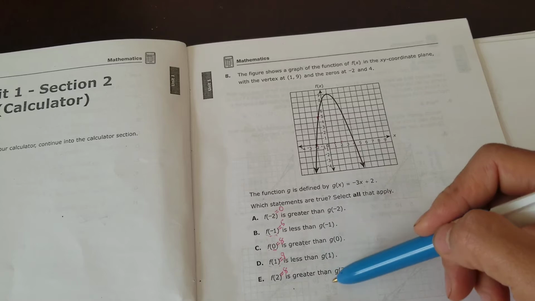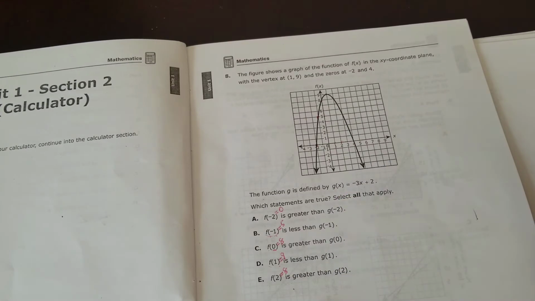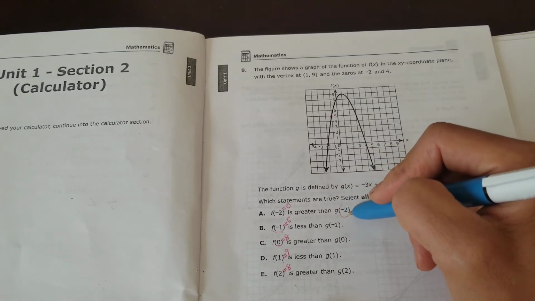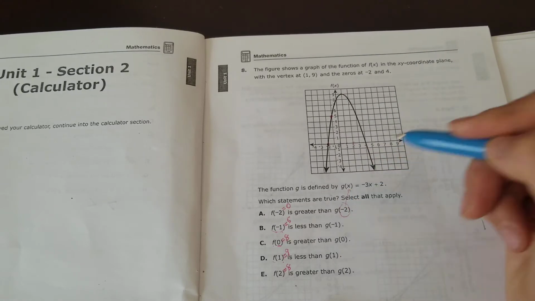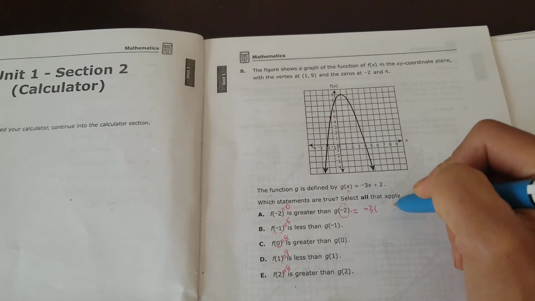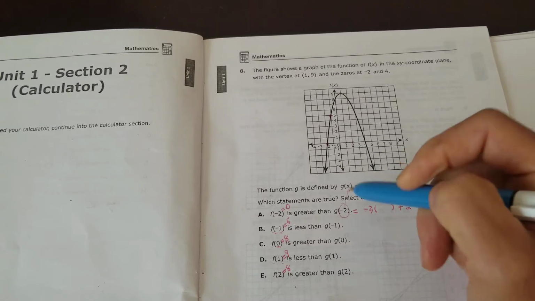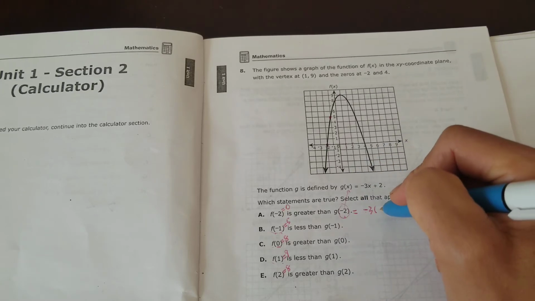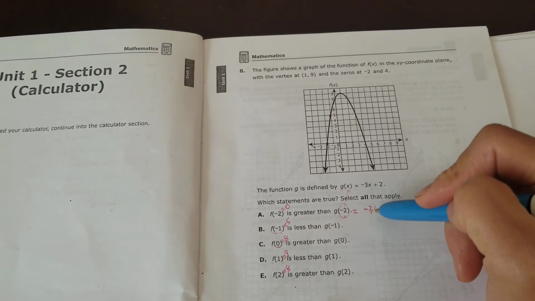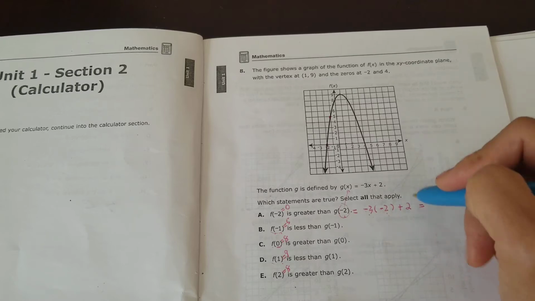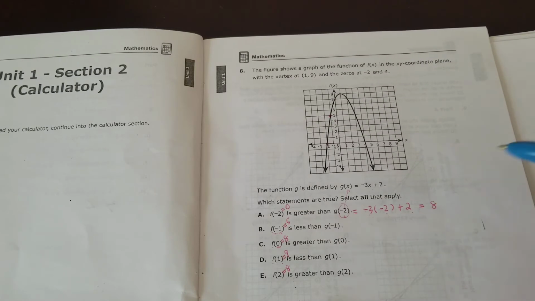Now let's look at the function g of x. Unfortunately, we do not have the graph for g. However, we can always substitute x back into the function. So g of negative 2 will equal negative 3 times x plus 2, where x is whatever number is inside the parentheses. I'm going to put negative 2 here. Then I have negative 3 times negative 2, which is positive 6, plus 2. I'm going to write a positive 8 here.